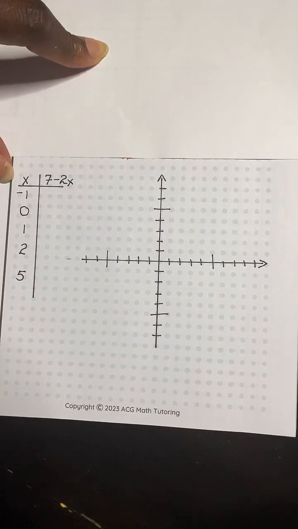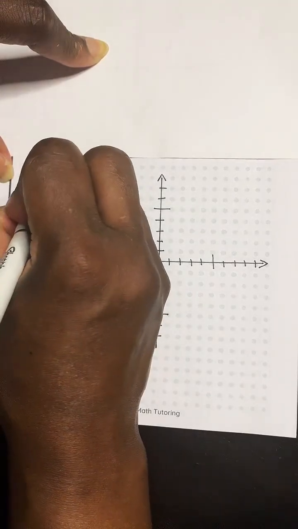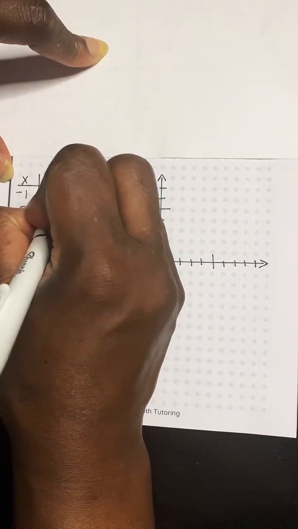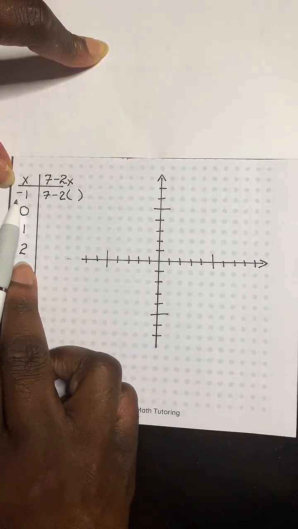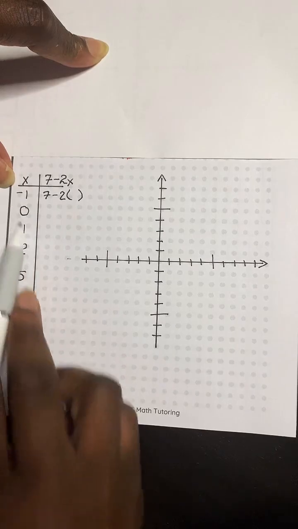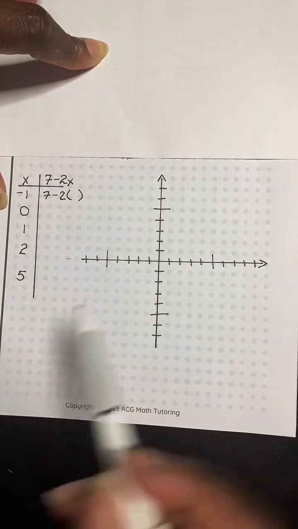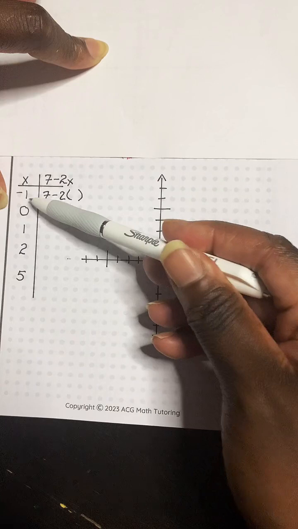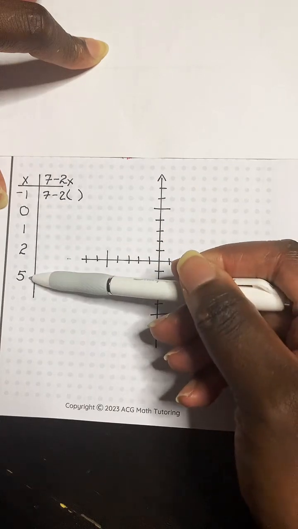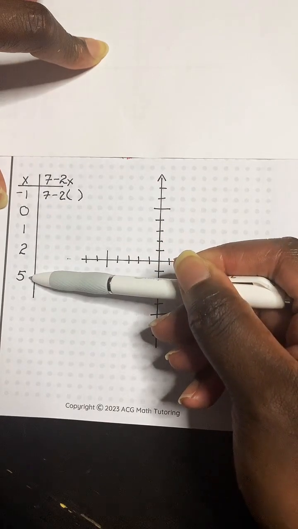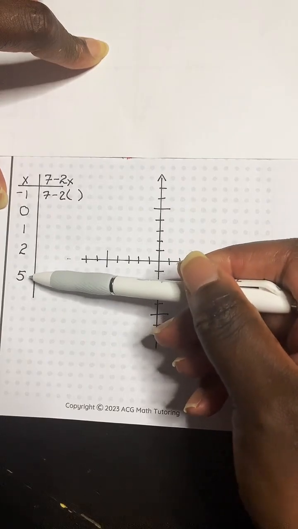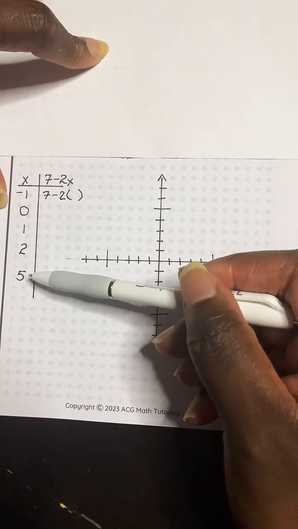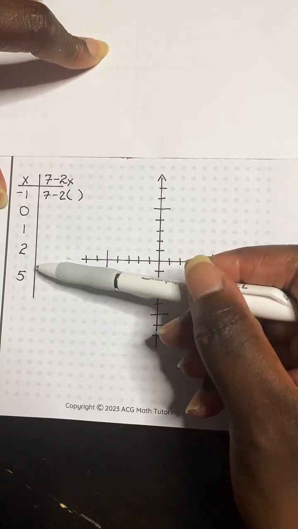So, if we take a look, we have our 7 minus 2 times my x. Okay? I figured, hey, let me put one negative in there. Let's see how that goes. And then I'm going to put some other numbers. Notice, I went from negative 1, 0, 1, 2 to a 5. What a rebel I am. Skipping over 3, 4, right? Just going straight to 5. You can do that. Hello, you can do that, okay?